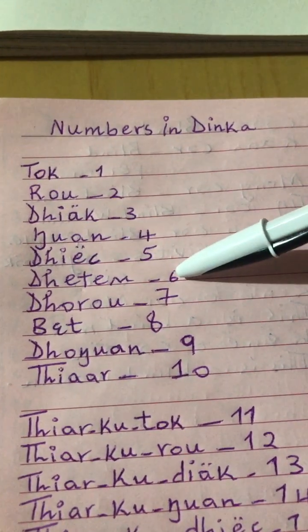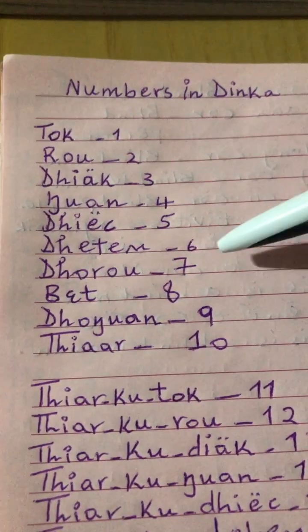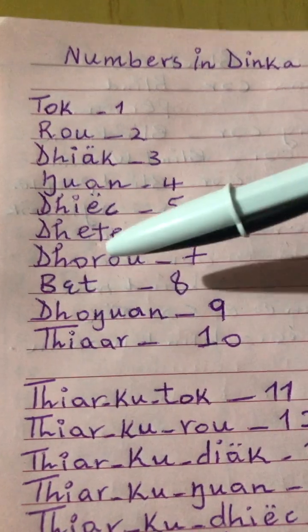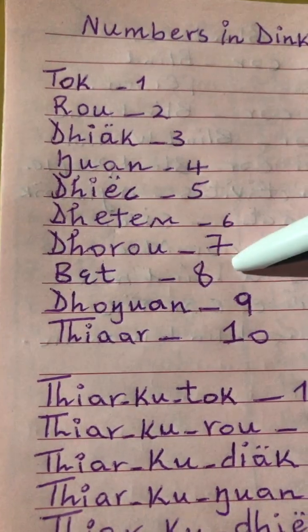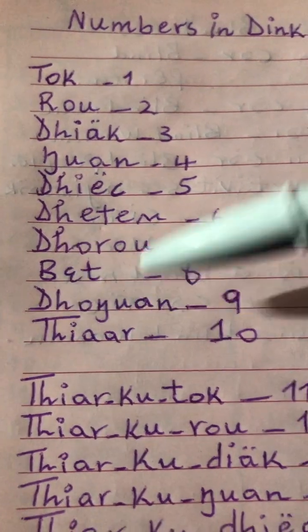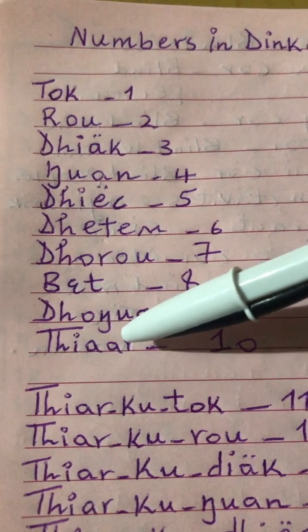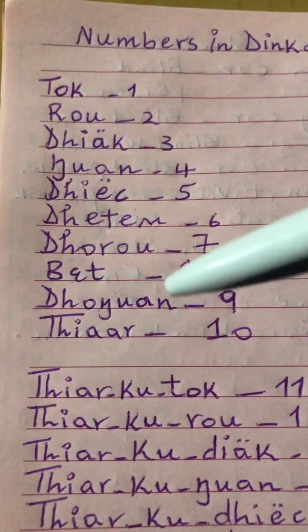Detem. Six. Doro. Doro. Seven. Bet. Bet. Eight. Dongwan. Dongwan. Nine. Tiar. Tiar. Ten.